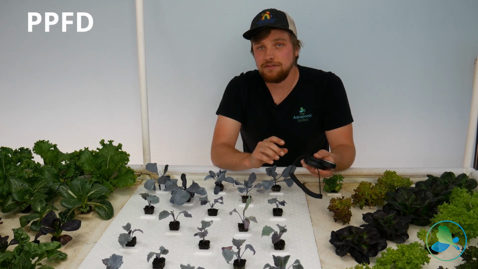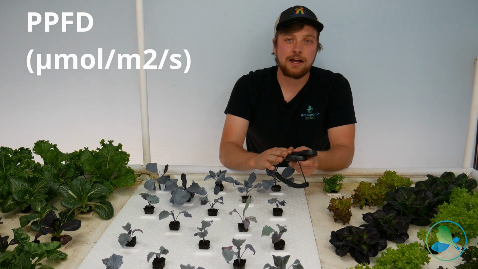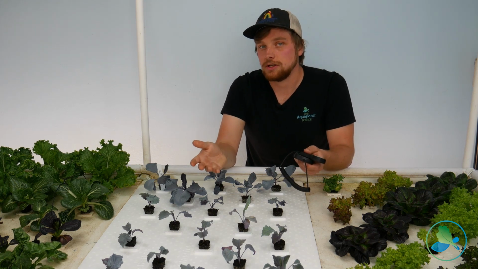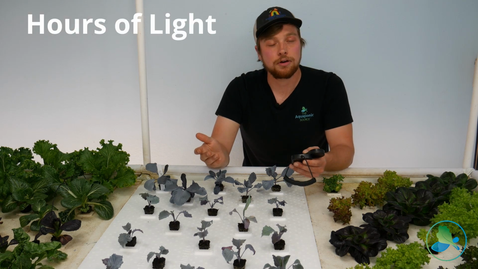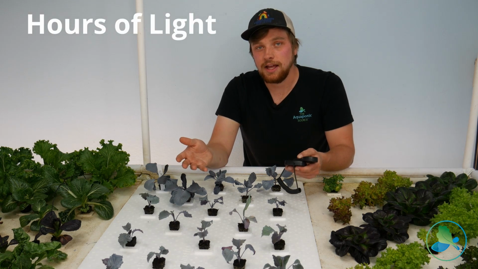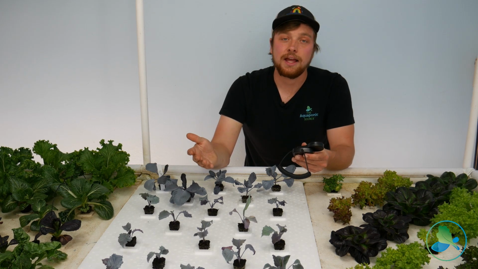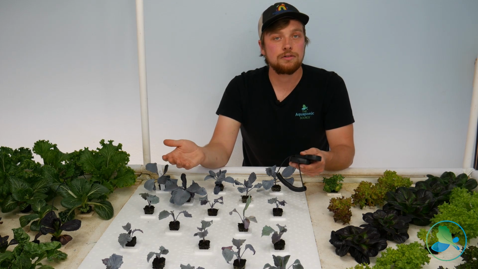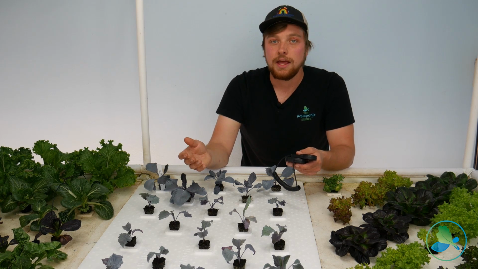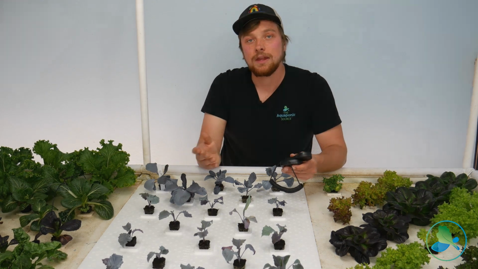First, we need our PPFD, which we took with our PAR meter, or oftentimes light manufacturers will have that information available for you. Also, we need to know the amount of hours per day that the plants are receiving light. So if you're in a greenhouse, this could be the amount of sunlight and the number of hours that the sunlight hits your plants. Or if you're indoors or using supplemental lighting, it can be the number of hours that your lights are actually on.